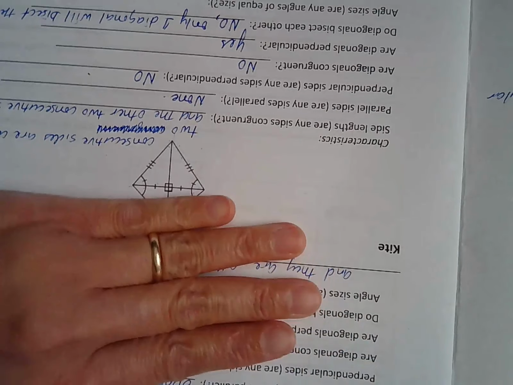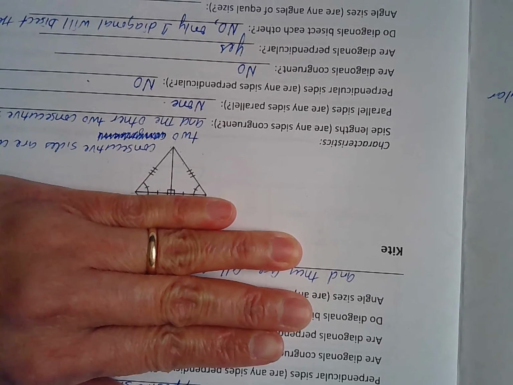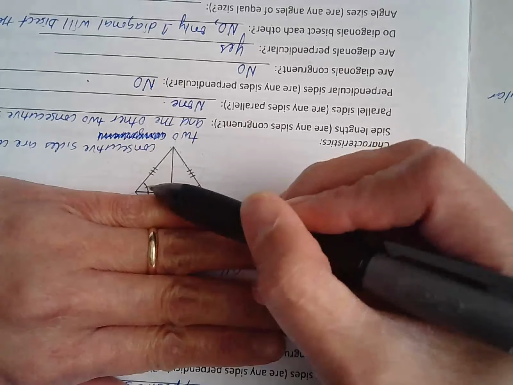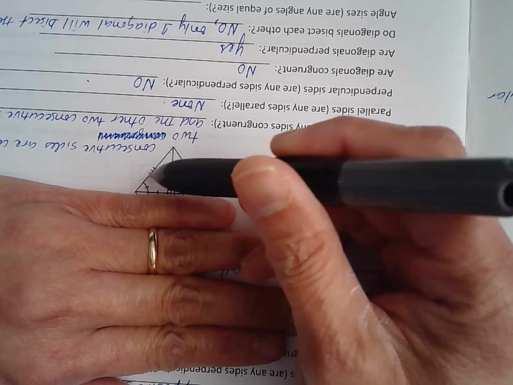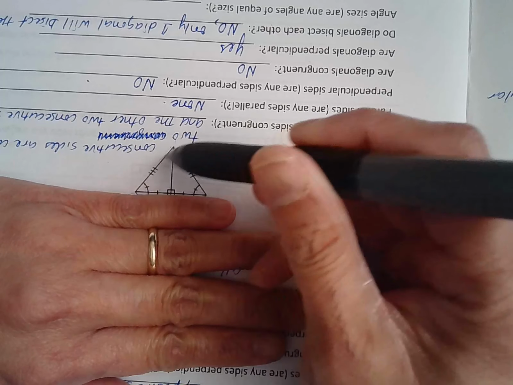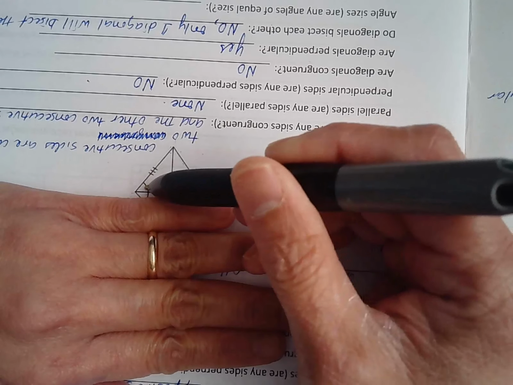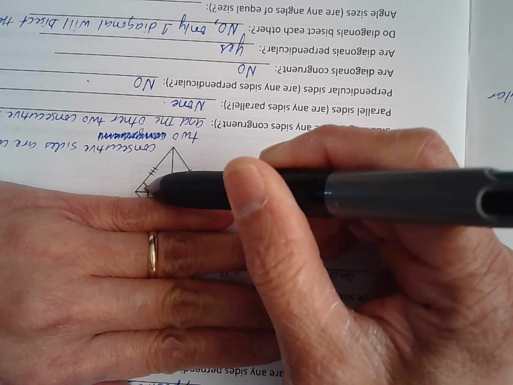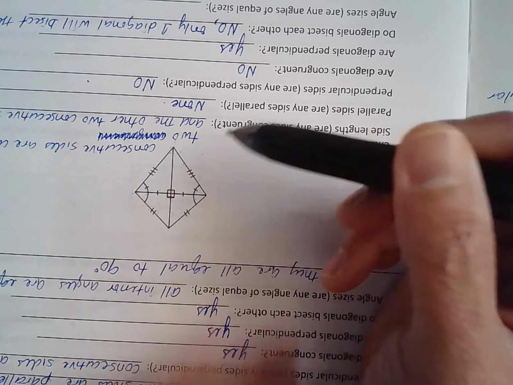I'm going to turn it upside down and cover this part. What does that look like? Same thing, same triangle. It's an isosceles triangle again, right? Because this side is equal to this side, so that means this angle and this angle are equal to each other.